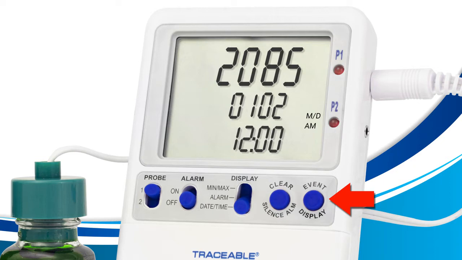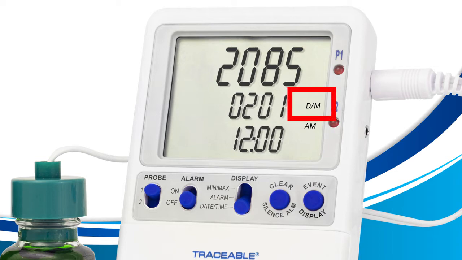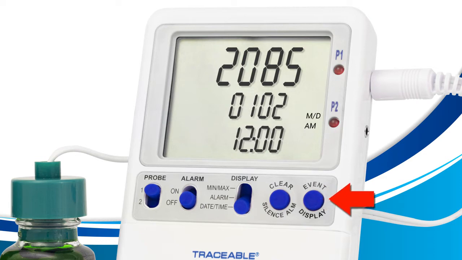If we press the Event Display button, the order will change to day first and then the month. You can tell that it's this way because the M/D has changed to D/M on the right. Press the Event Display button until it's in the format you prefer. In this case, I'm going to set mine to M/D, month first and then the day. Once you have your preferred date format, we're all done with the Event Display button, and we can move on to the next lesson.